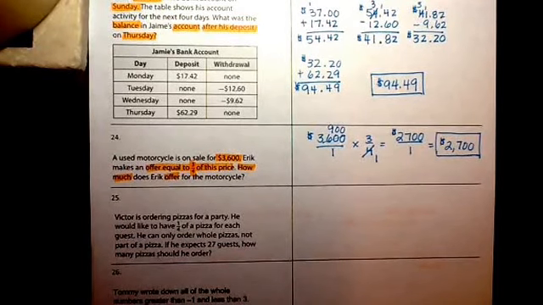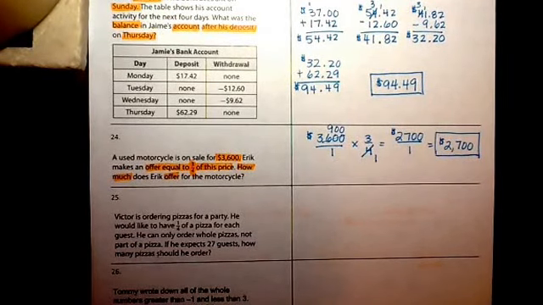He would like to have 1/4 of a pizza for each guest. He can only order whole pizzas, not part of a pizza. If he expects 27 guests, how many pizzas should he order?